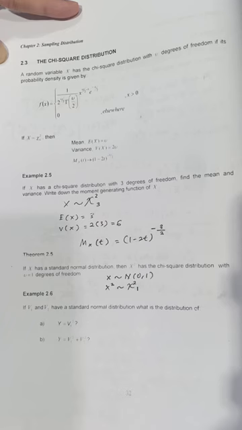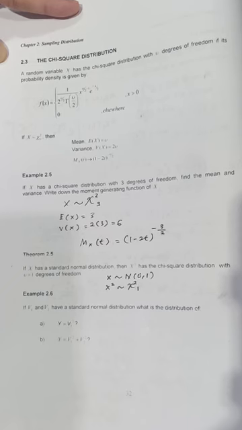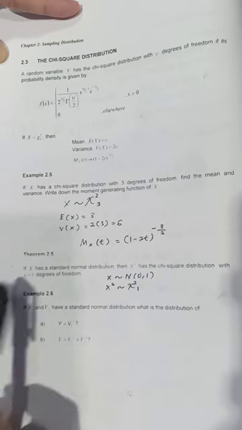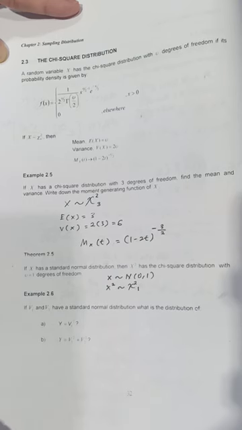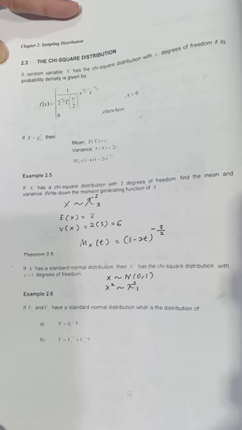You can recall back and see the solution that you did before this in chapter 1 in the tutorial. Okay, so this theorem you need to memorize. Okay, another theorem that you need to memorize, which is this theorem, which is when x is standard normal, then x square will be chi-square with 1 degree of freedom. Remember that.